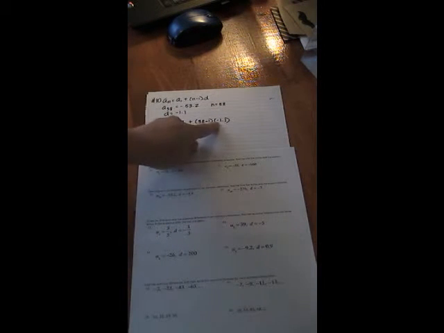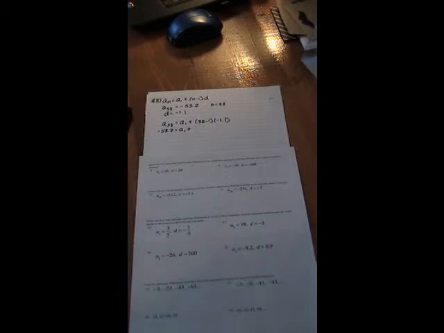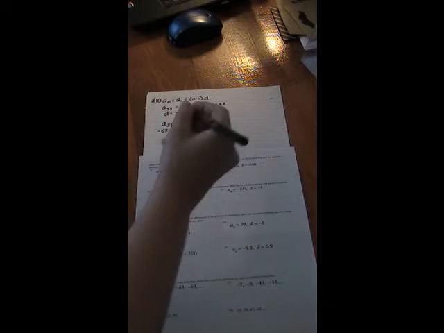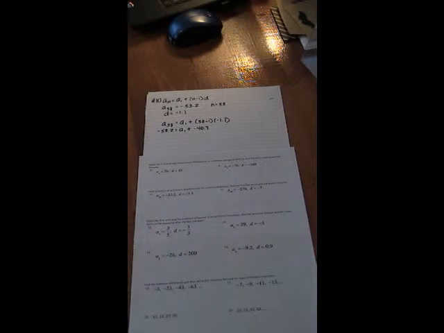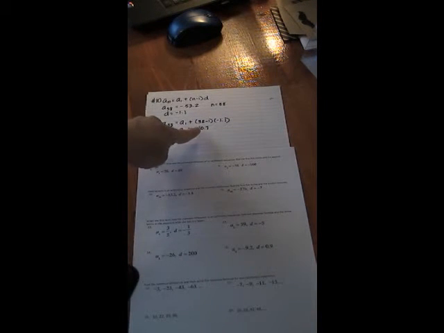And while I'm at it, I'm going to go ahead and simplify this. 38 minus 1, which is 37. So 37 times negative 1.1 is negative 40.7. And if I'm solving for a sub 1, it's negative 40.7. I want to move it to the other side of the equal sign.